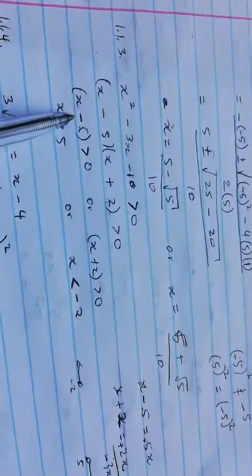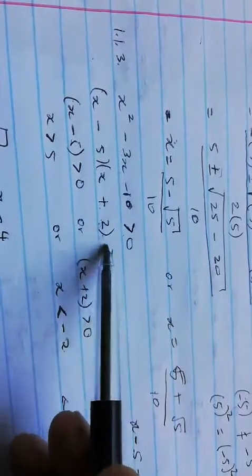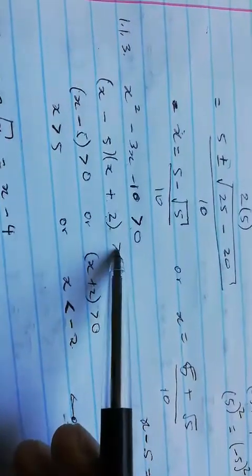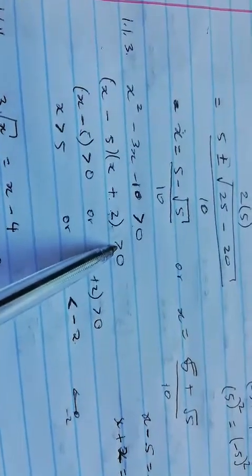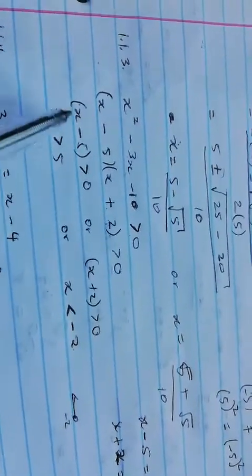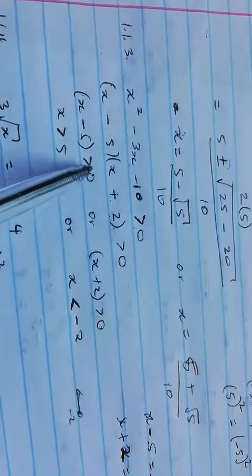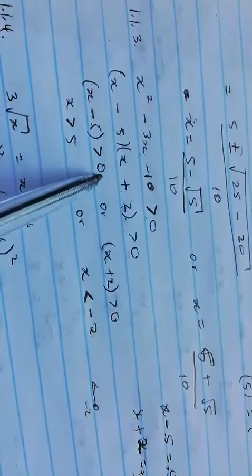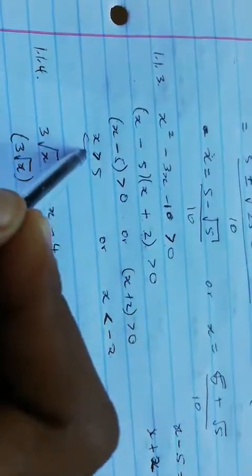So from there, you go ahead and say, okay, now don't forget here. Remember, now we're dealing with an inequality sign, not an equality sign. So you're going to have to come back and keep the inequality sign, in this case the greater than. That means each bracket is going to be greater than 0. So now we have x minus 5 is greater than 0, or x plus 2 is greater than 0. Then when you go down, you're going to have to transpose, and then you get that. So that's our first term.